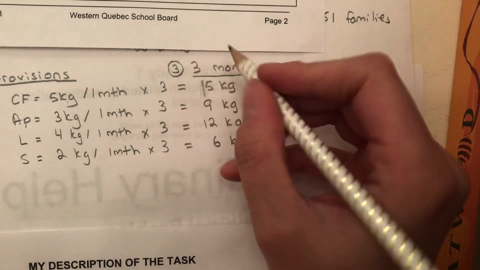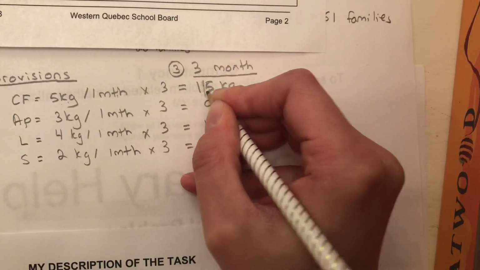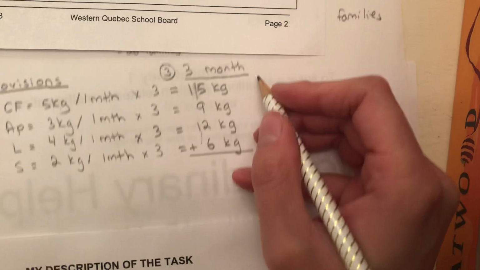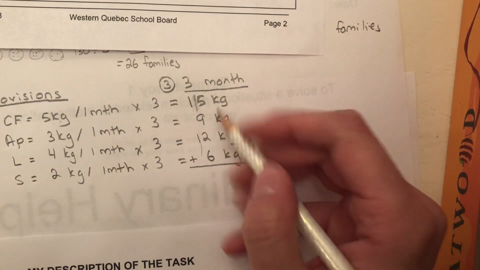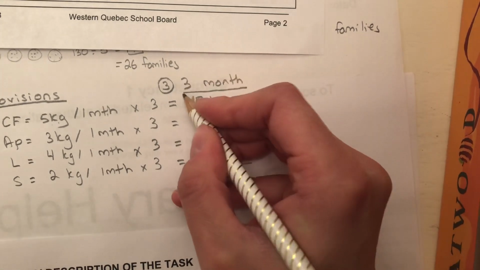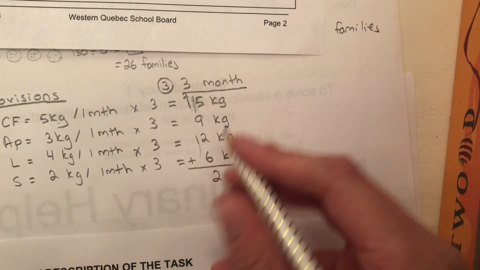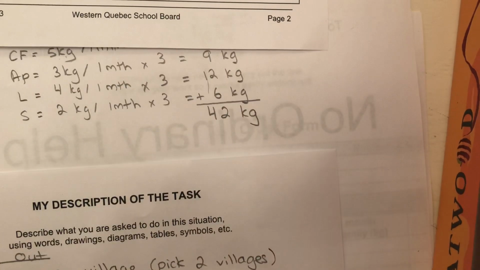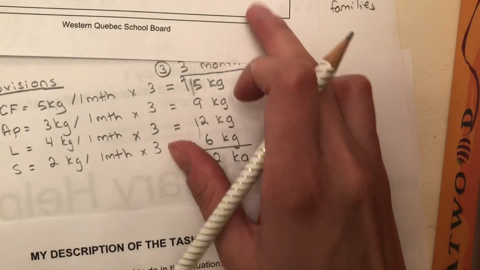So I'm just going to move that one over. So now it's nicely lined up. So 5 plus 9 is 14, plus 6 is 20, plus 2 is 22. 2 plus 1 is 3, plus 1 is 4. So it looks like in total I have 42 kilograms.